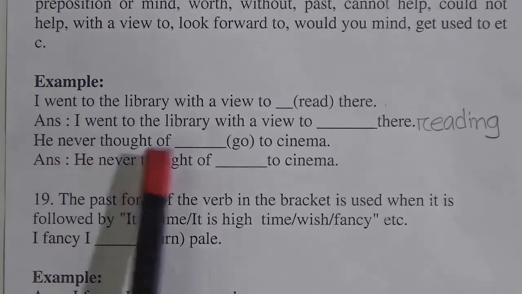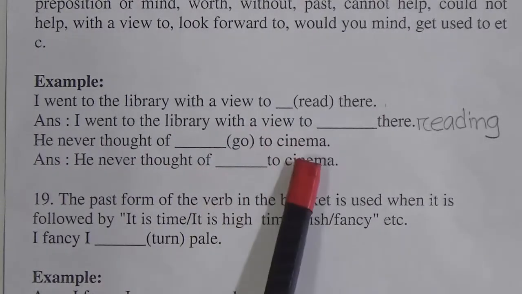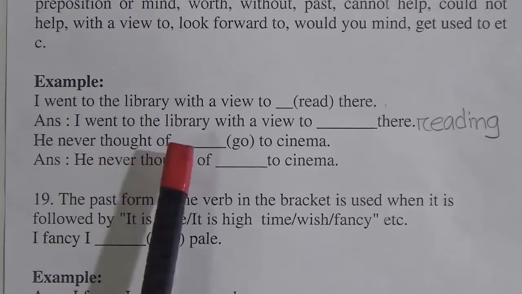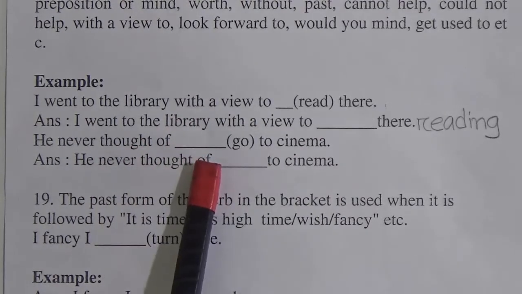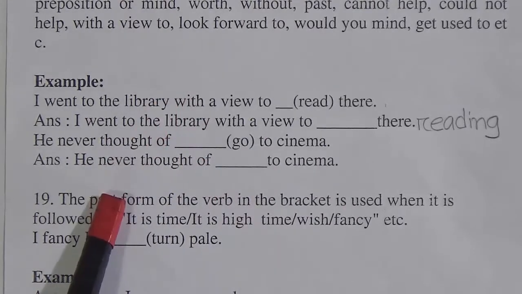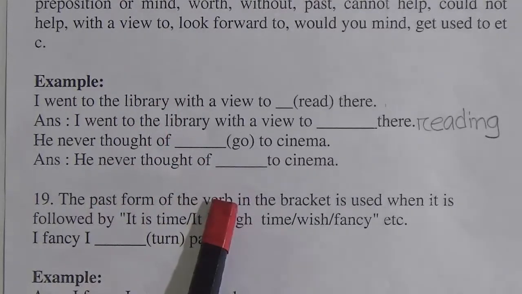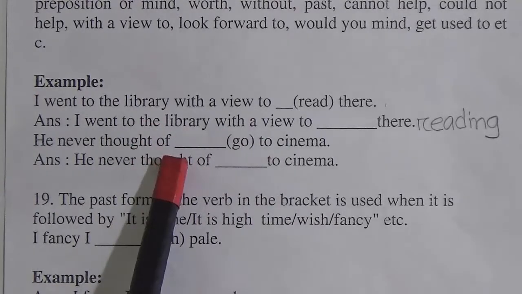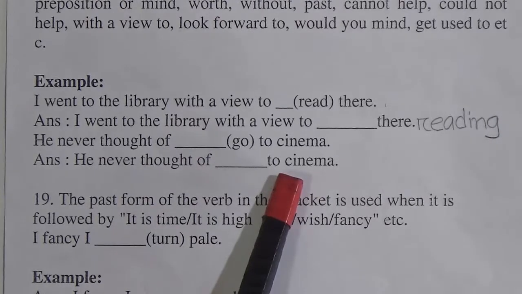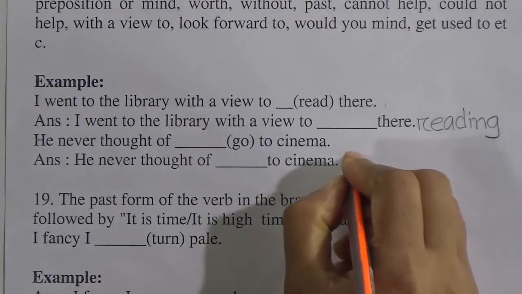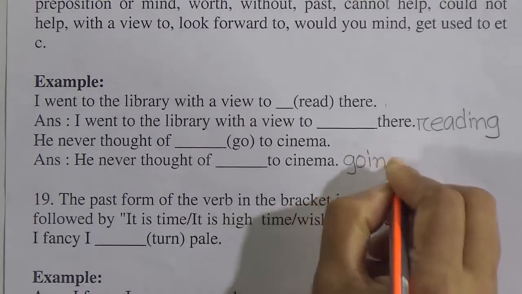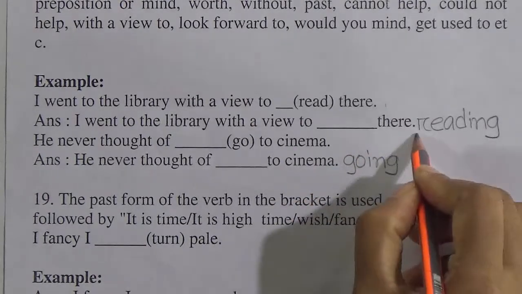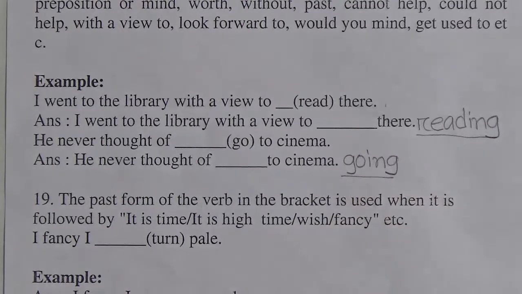Next, he never thought of dash in bracket go to cinema. So here, he never thought of dash. Here of is a preposition. So after a preposition we have to use ing with the verb. It will be going, G-O-I-N-G. So here reading and here going. You have to write, he never thought of going to cinema, as we find a preposition before the gap.